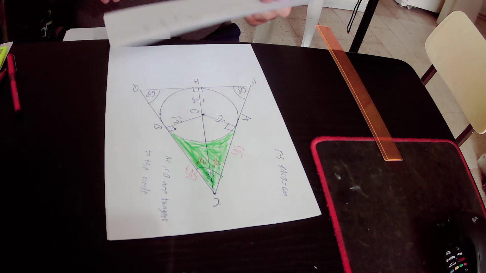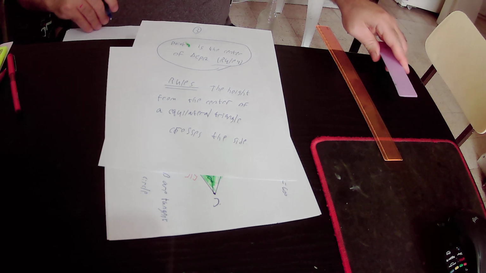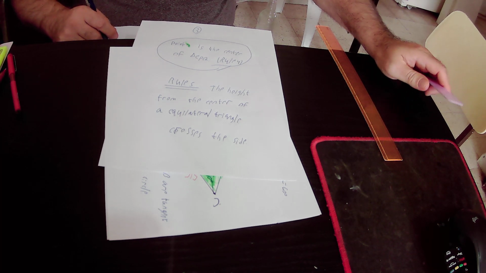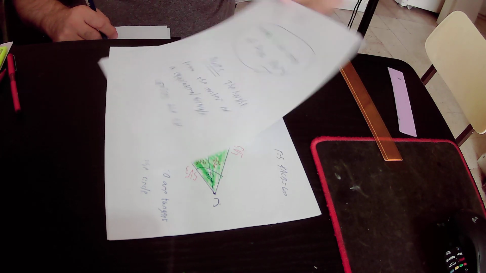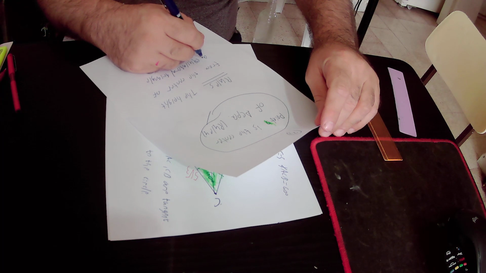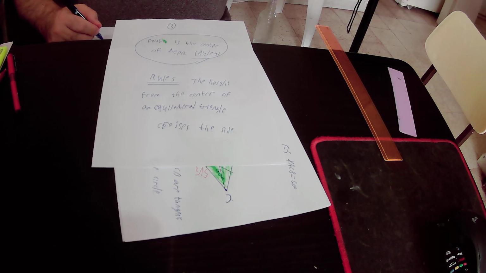When we read again rule number 5, rule number 5 states that the height from the center of an equilateral triangle crosses the side.